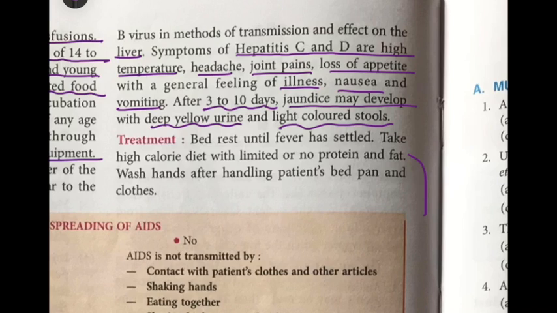So what is the treatment again? Viral disease, most important is bed rest until the fever settles down, and then good food, high calorie diets must be eaten, okay, with limited or no protein and fat. That is, very plain food must be taken. And wash hands after you handle the patient's bedpan and clothes.